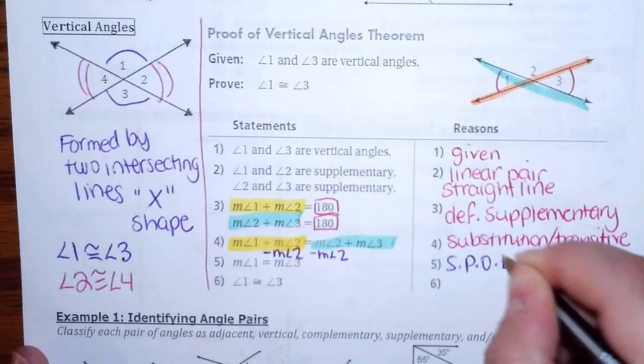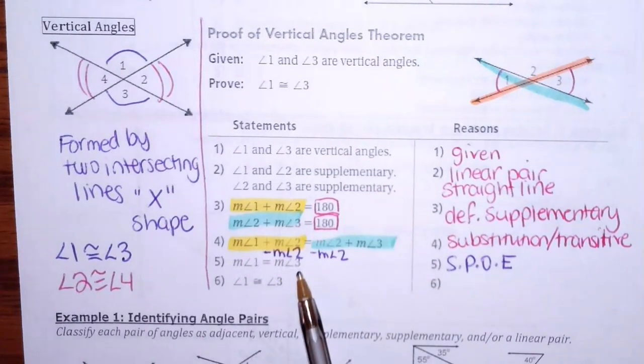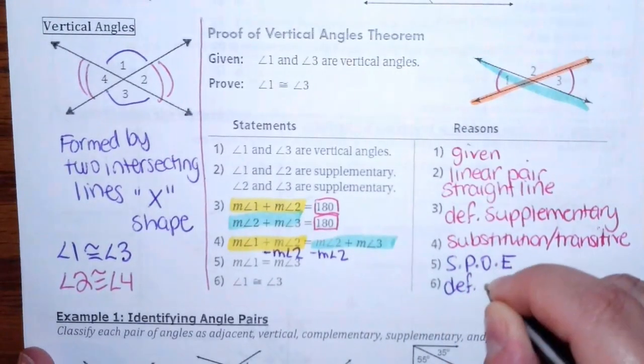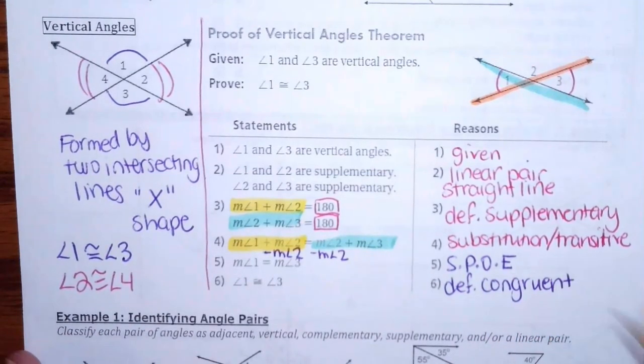But because I did that on both sides, what I'm left with is measure of angle 1 has to be equal to measure of angle 3. And I know that that's the definition of being congruent. If the angles have the same measure, then they're going to be congruent to each other.